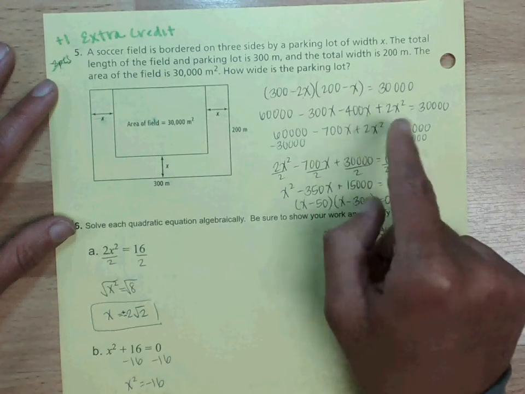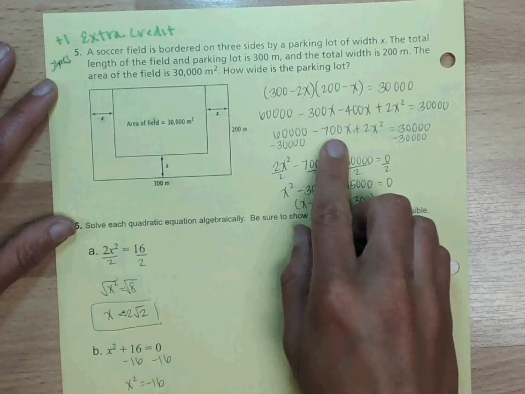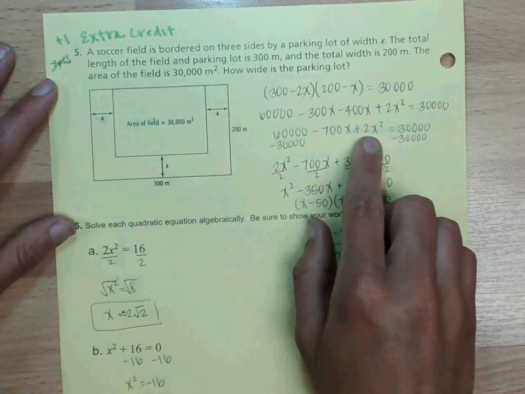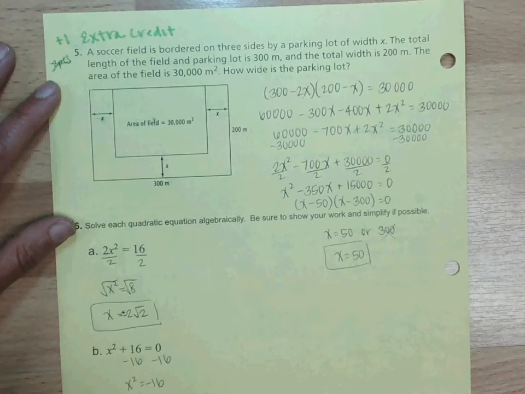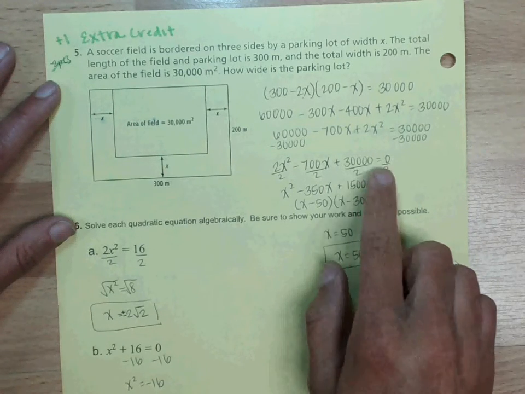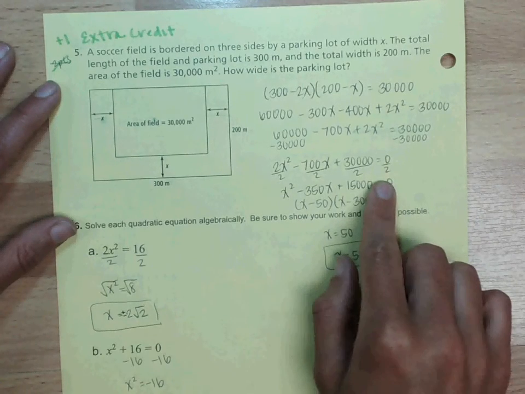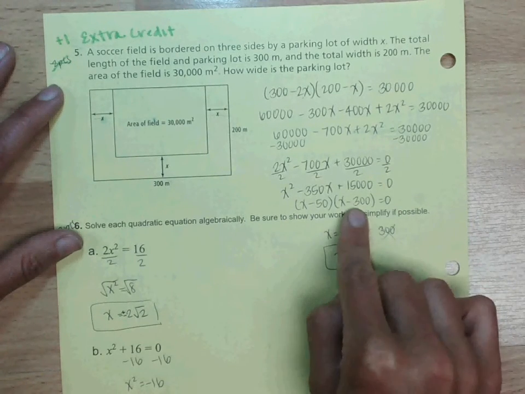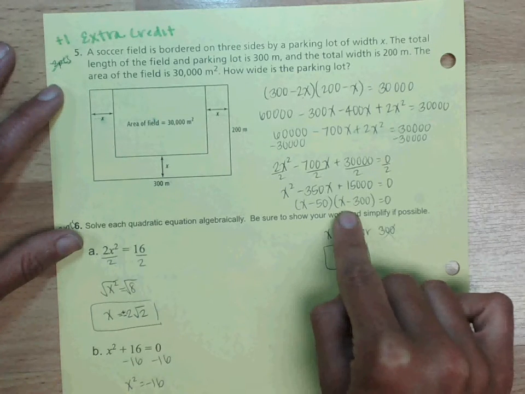When you multiplied that out, you got 60,000 minus 700x plus 2x squared, and you have to set it equal to 0. So subtract 30,000 from both sides to get 2x squared minus 700x plus 30,000 equals 0. You can make it simpler for yourself by dividing everything by 2, and then when you factor it, you end up getting x minus 50 times x minus 300 equals 0.